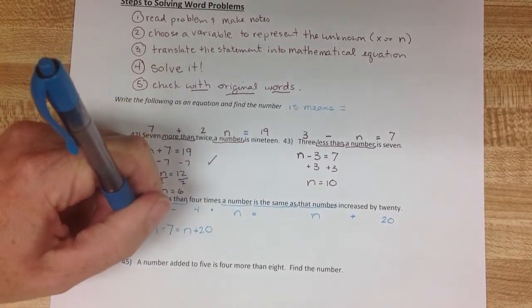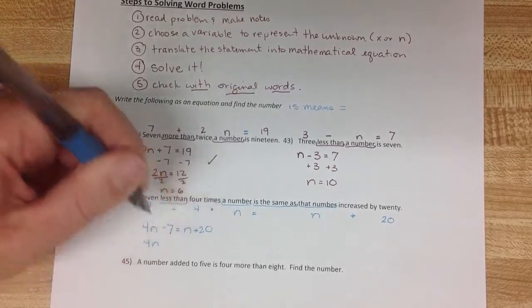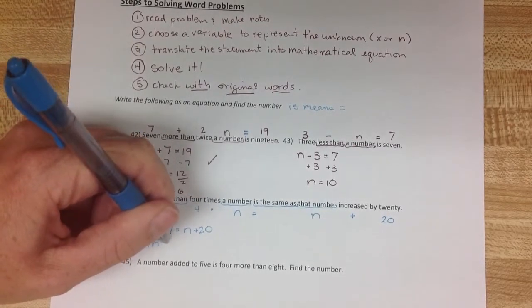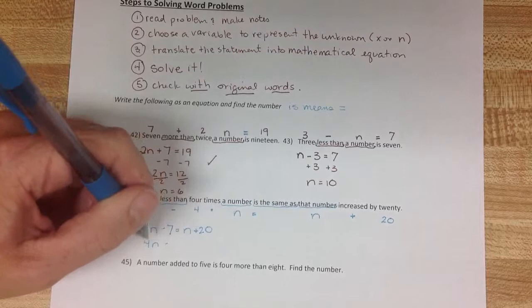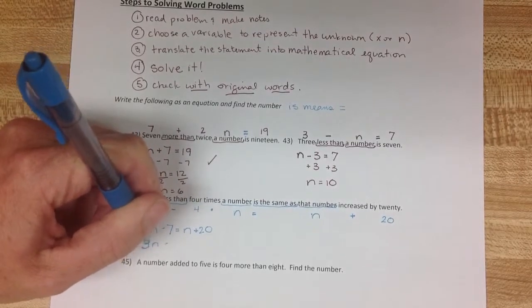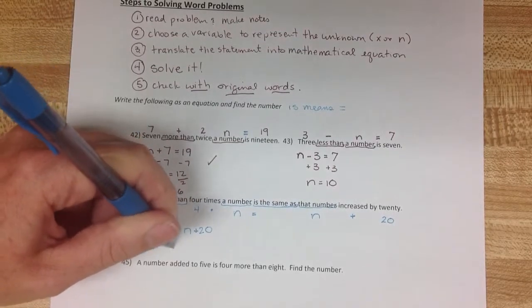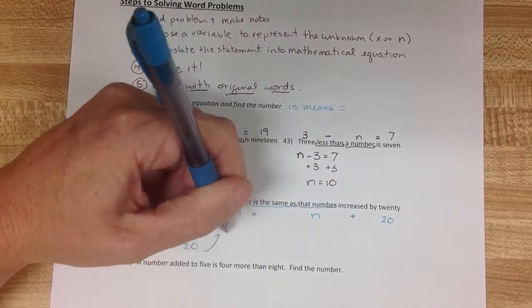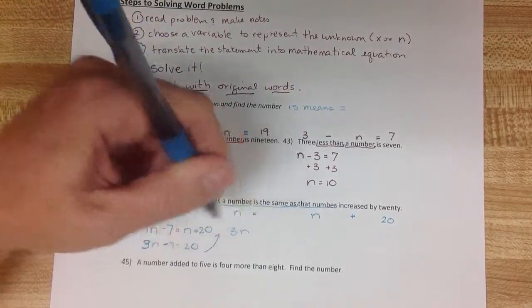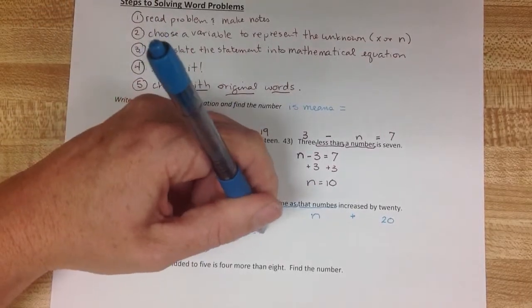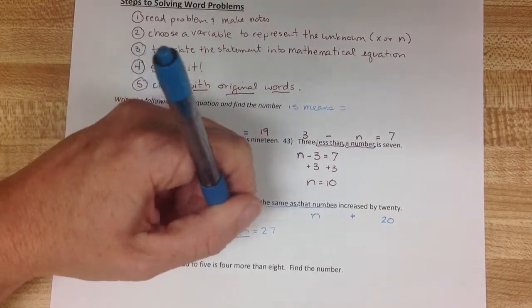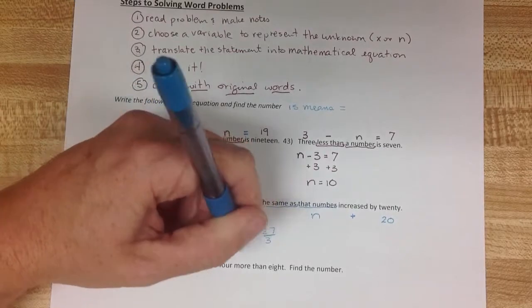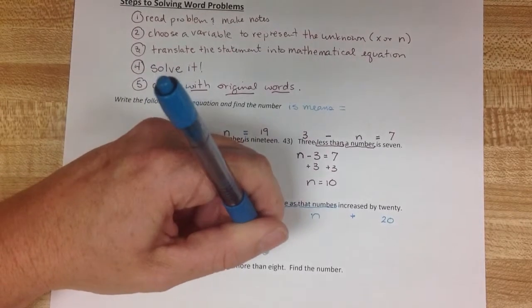When I solve this, I get 4n, moving n to the other side, so it'll be 3n minus 7 equals 20, or adding 7 to both sides, 3n equals 27, dividing both sides by 3, n is equal to 9.